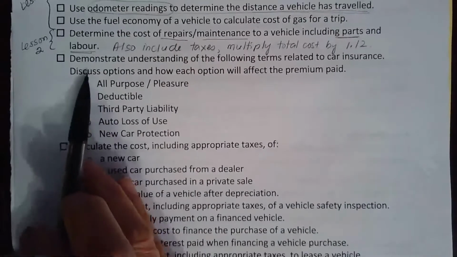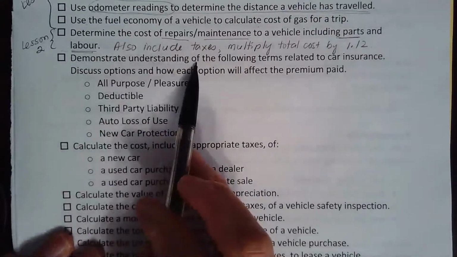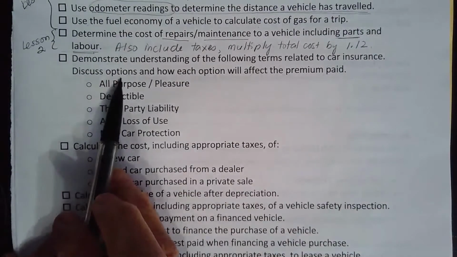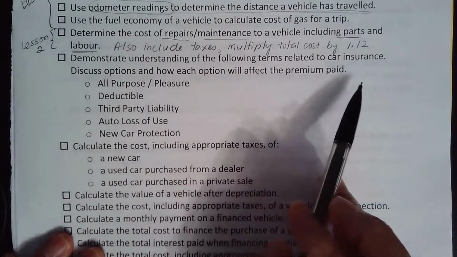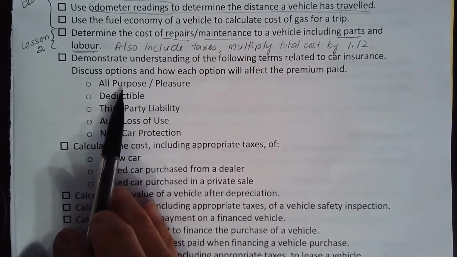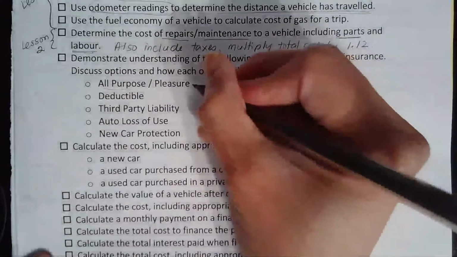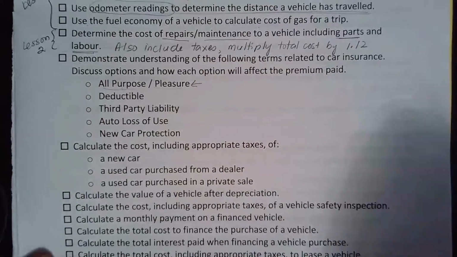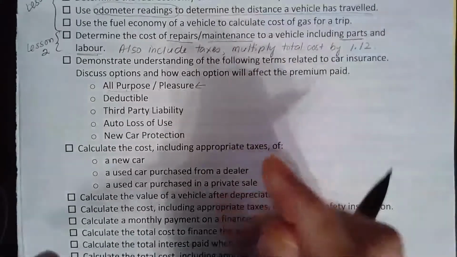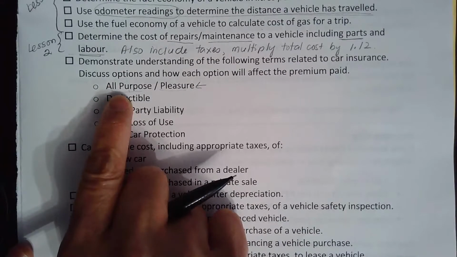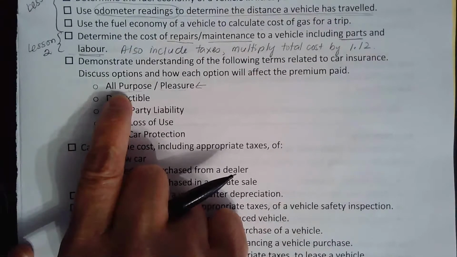Next is to demonstrate understanding of the following terms related to car insurance, and discuss options and how each option will affect the premium paid. We have all-purpose and pleasure, which is how the car is used. All-purpose means we can use it all the time: to go to work, to do grocery shopping.